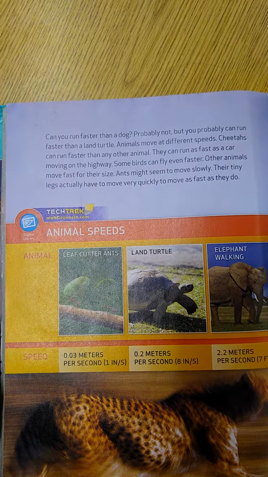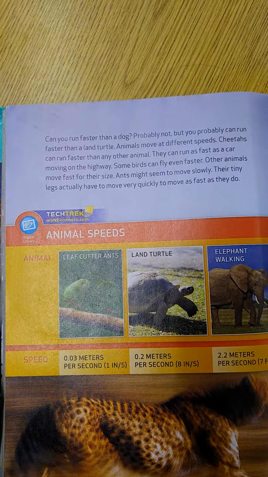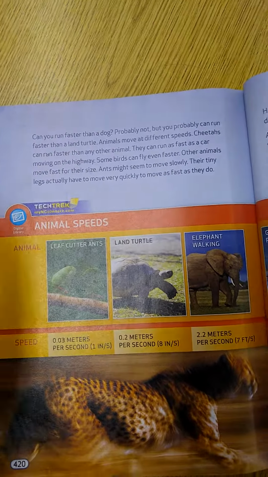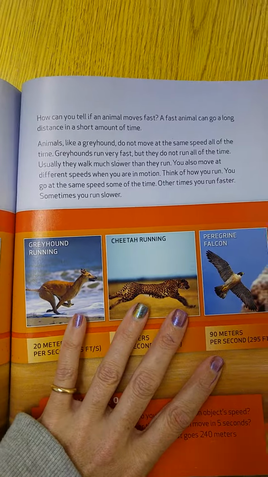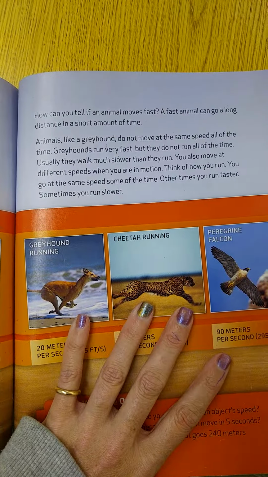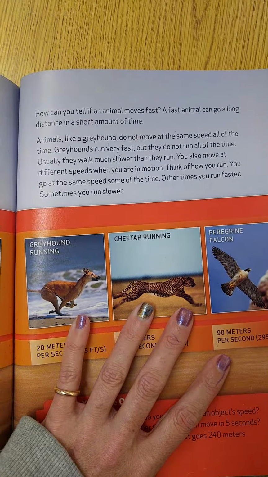Other animals move fast for their size. Ants might seem to move slowly. Their tiny legs actually have to move very quickly to move as fast as they do. How can you tell if an animal moves fast? A fast animal can go a long distance in a short time.